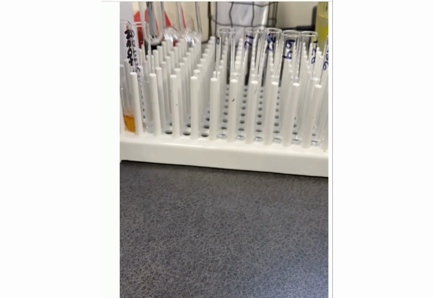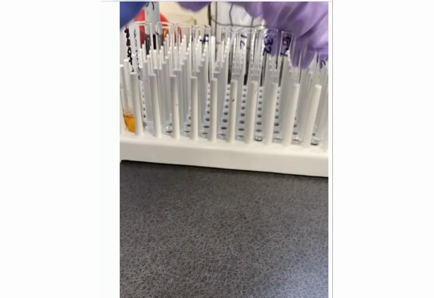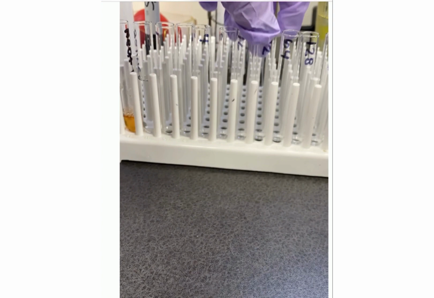I check all my tubes to make sure that I can see a clear liquid and that they correspond to what I expect in the tubes.